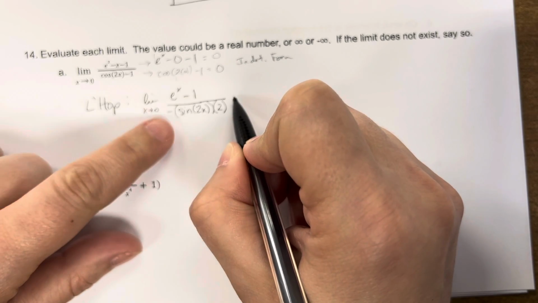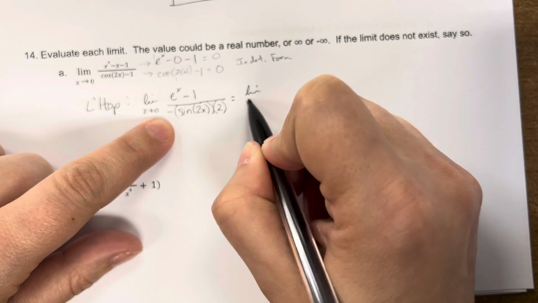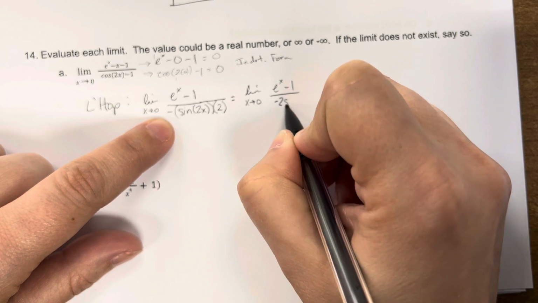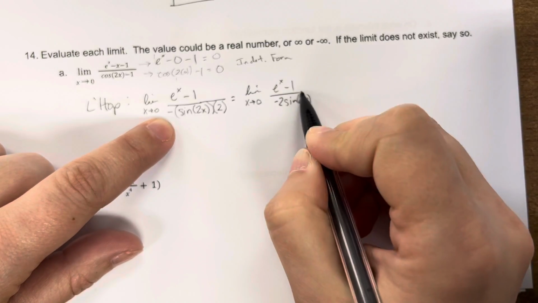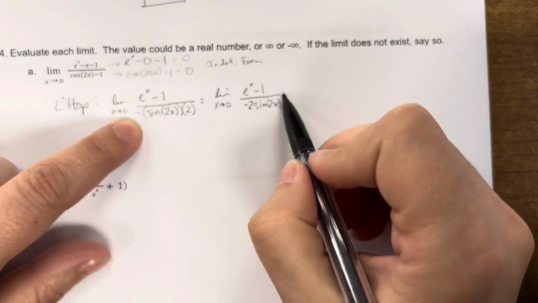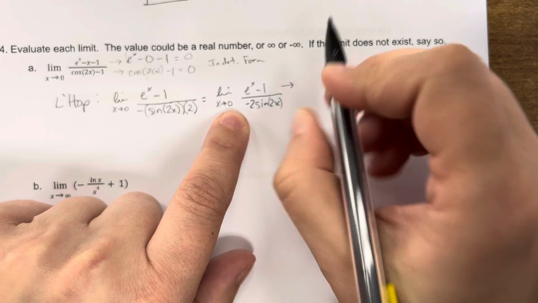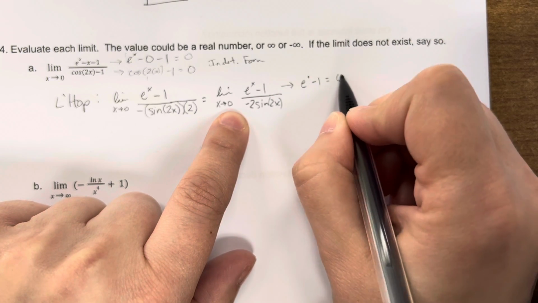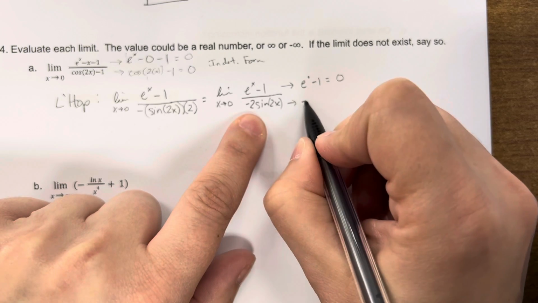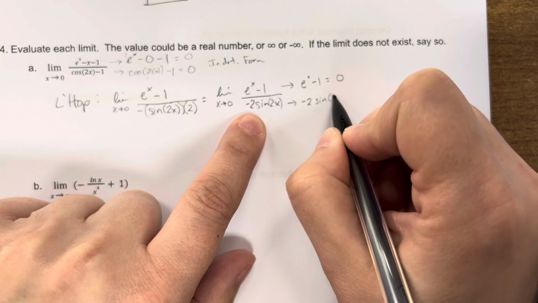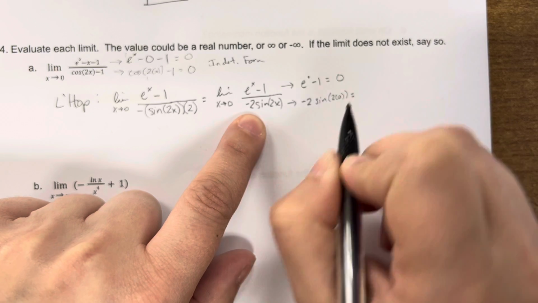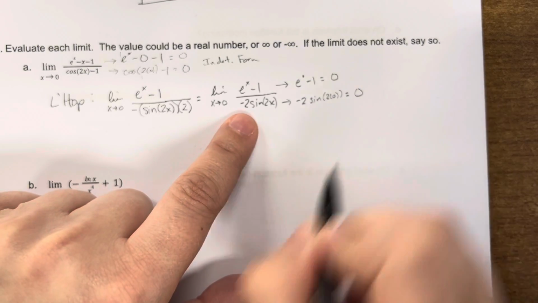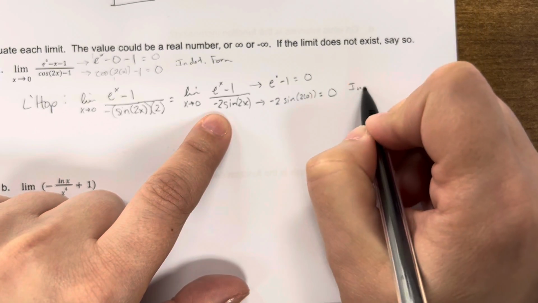Okay, so then let's simplify that just a tiny bit. This is really the limit as x approaches 0 of e to the x minus 1 over negative 2 sine 2x. You could kind of simplify it like that. And then plug 0 in again. E to the 0 minus 1, which is 1 minus 1, which is 0. And then this one I've got negative 2 times sine of 2 times 0, or just 0. Sine of 0 is 0. So then I end up with negative 2 times 0, which again is 0. So I still have an indeterminate form.